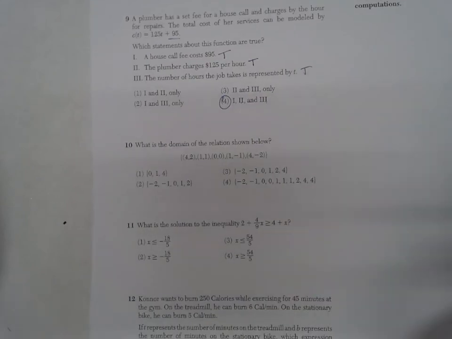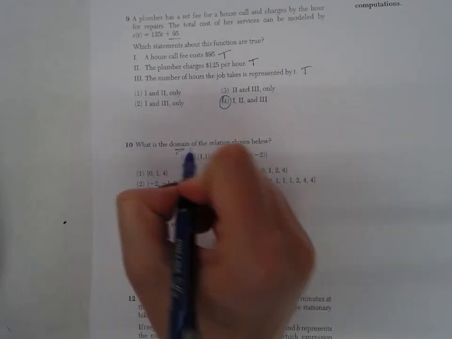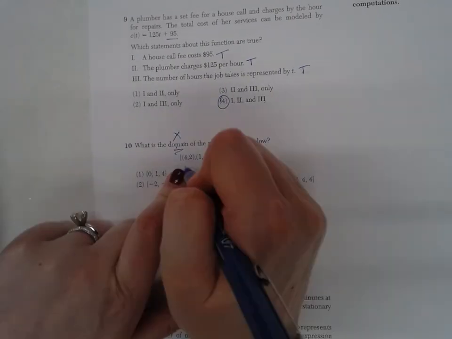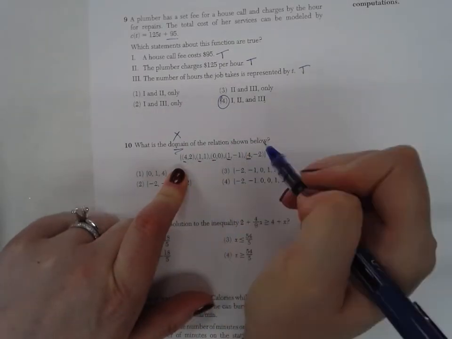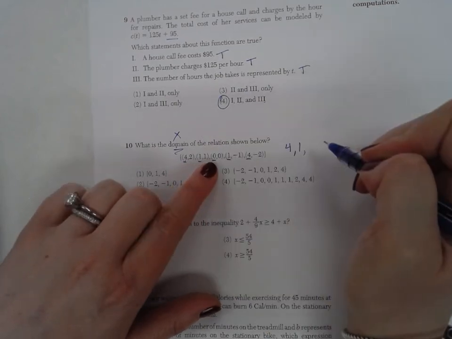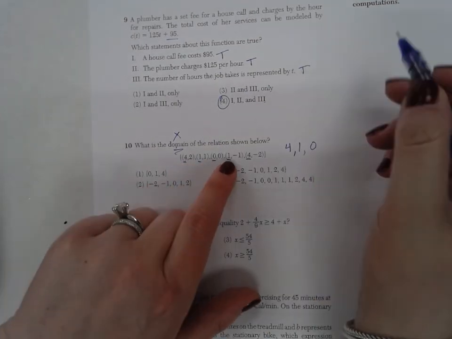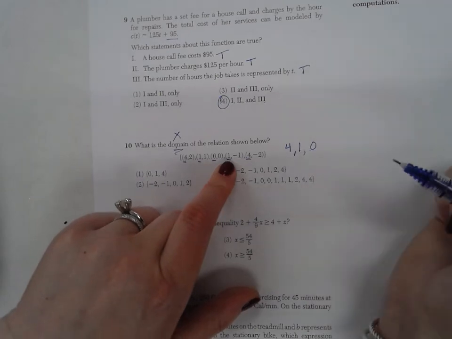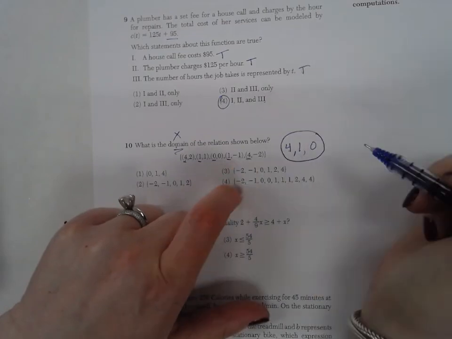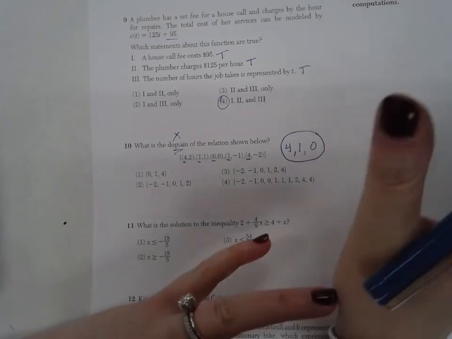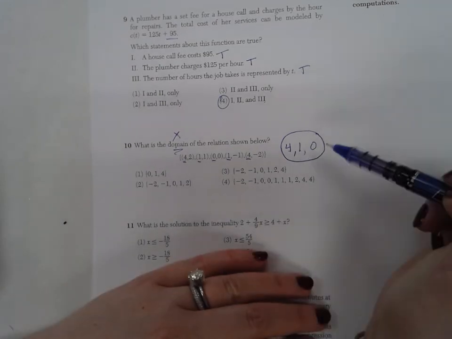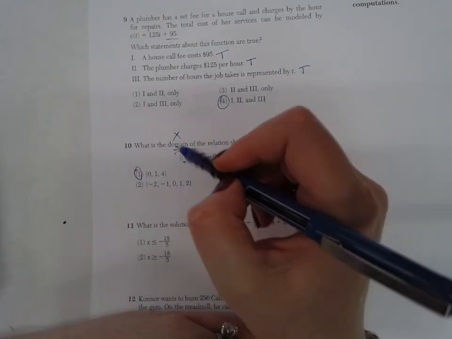Question 10. What is the domain of the relation shown below? Domain means x's. So you just want to pull out all of your x coordinates. That's all domain is. So I have a 4. I have a 1. I have a 0. Notice this, I have a 1. Well, I've already listed a 1. And I have a 4. I've already listed a 4. So these are the x values of my domain. Some of them repeat, but those are the only x coordinates that I have. So my domain is going to be 0, 1, and 4.